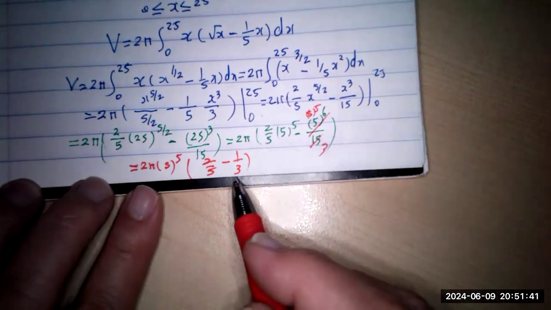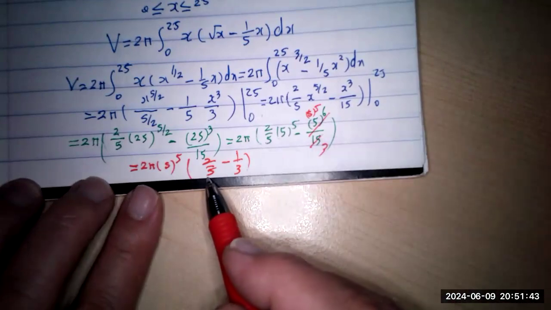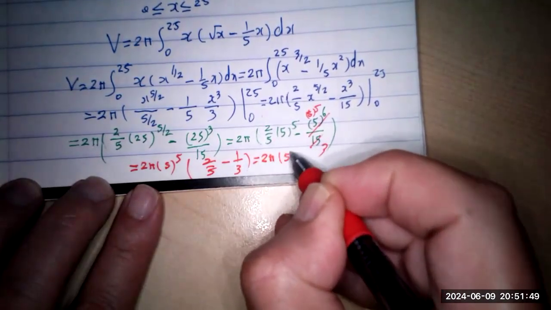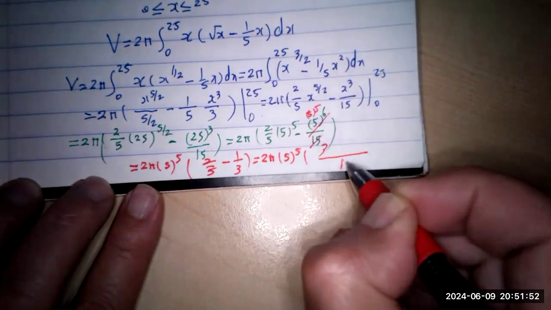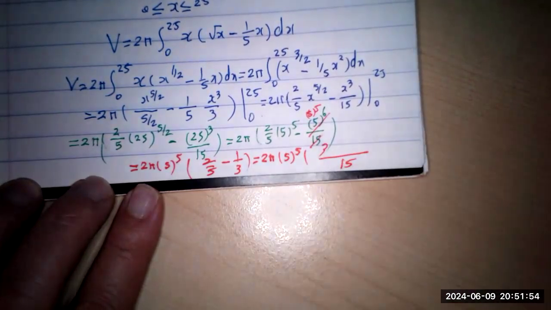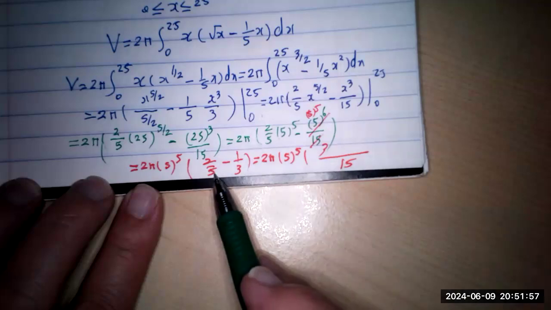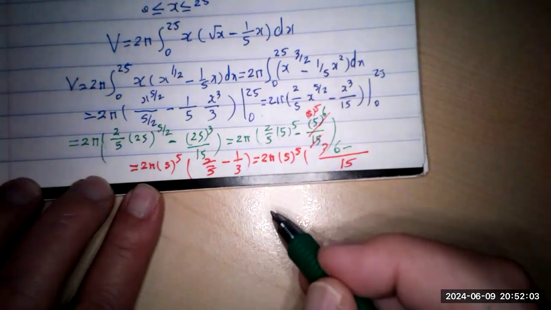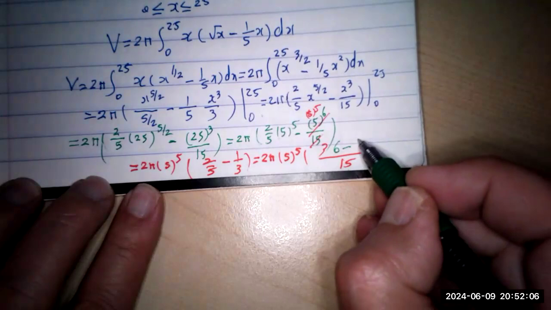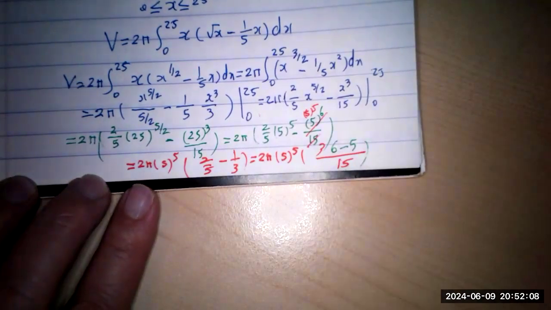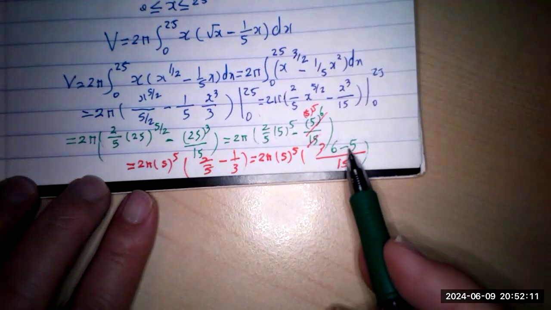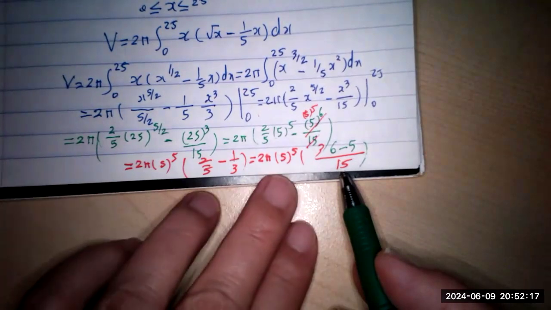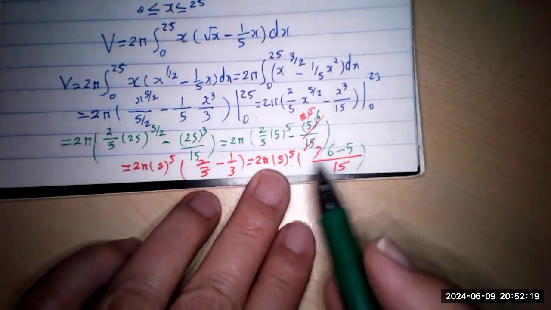Okay, simplify it. The common denominator over here would be 15. So it's going to be 2 pi, 5 to the 5th, and the common denominator would be 15. On the top, 15 divided by 5 gives you 3, 3 times 2 would be 6, minus 15 divided by 3, that gives you 5. So 6 minus 5 would be 1. So that will be 1 over 15, times these numbers.